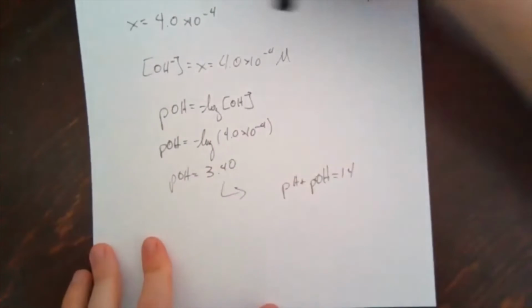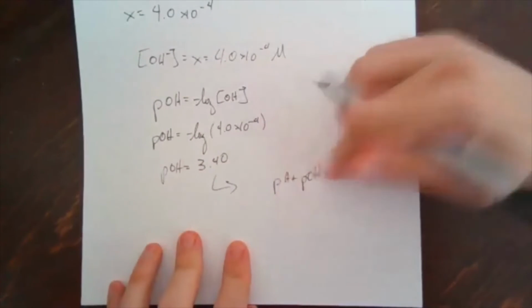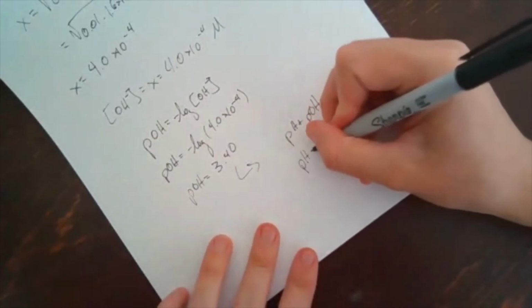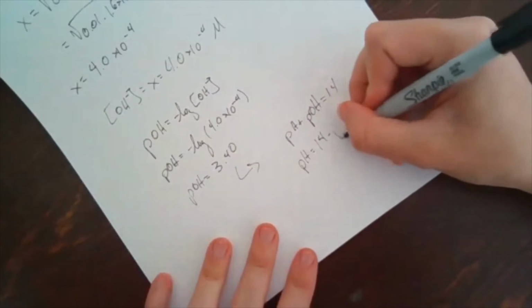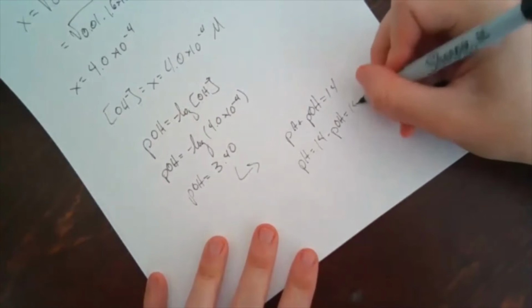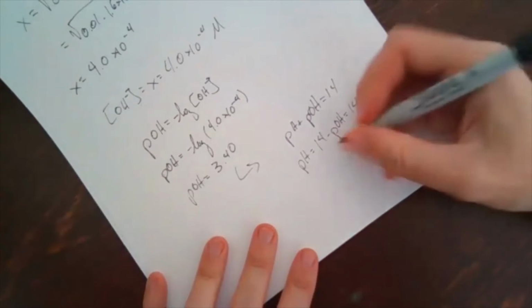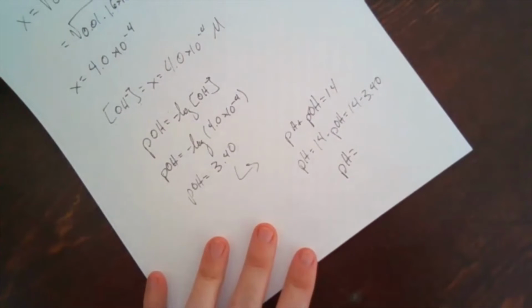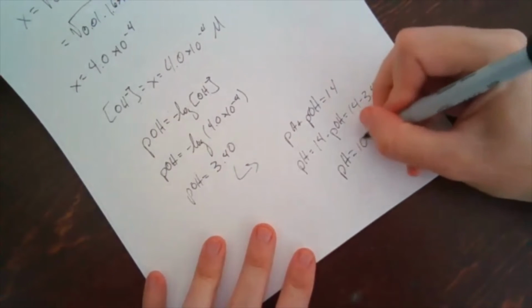This is just a general relationship when you're dealing with the pH and pOH of a solution. I have 3.4, so pH is 14 minus pOH. That's 14 minus 3.40. pH is equal to 10.60.